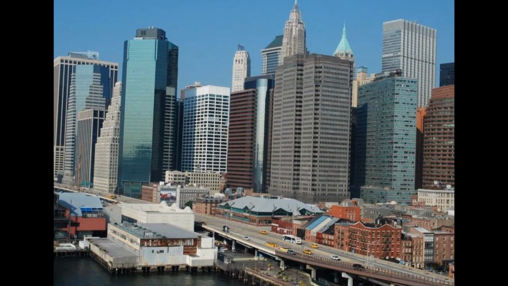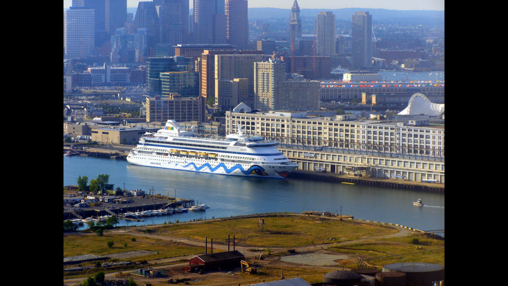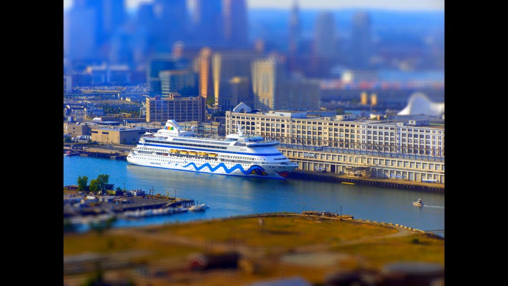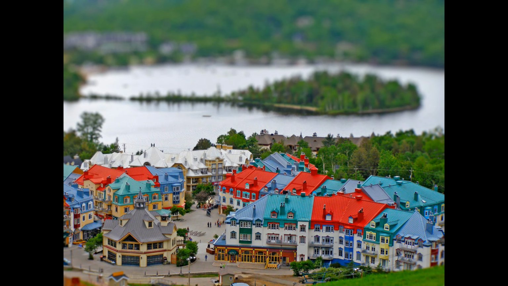PaintShop Pro is full of amazing effects features that cannot be duplicated by a camera. Selective focus is one of them. With selective focus, located under the effects menu, you can create a quick miniature effect, also known as tilt shift, so that the scene in a photo resembles a miniature model or toy.